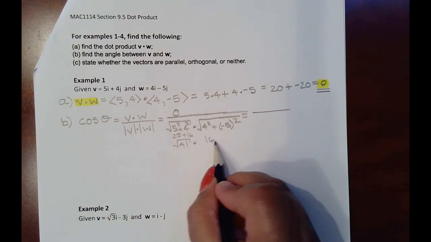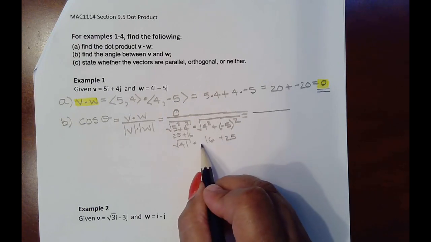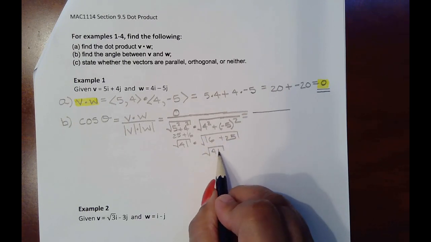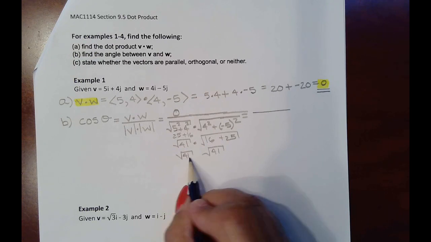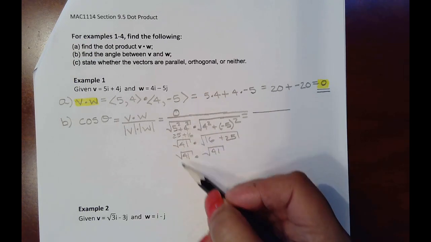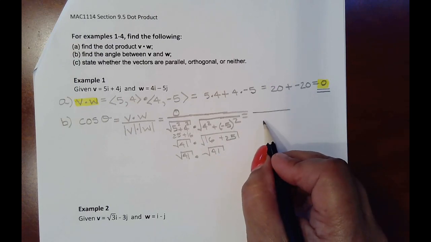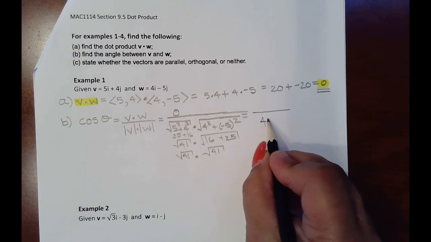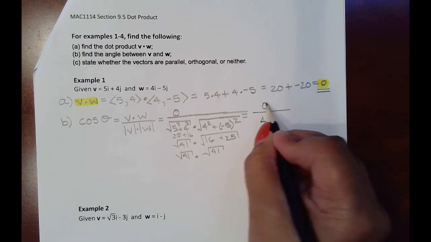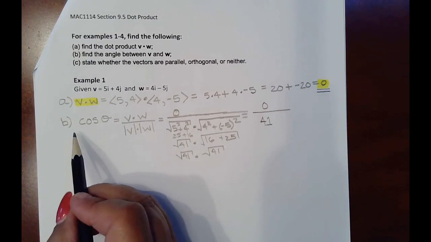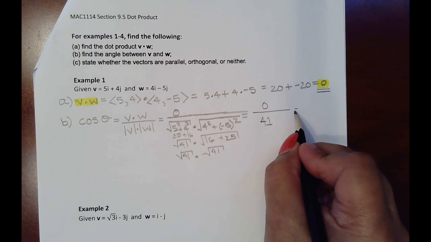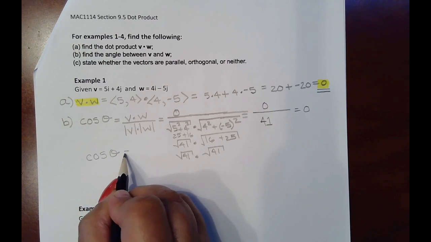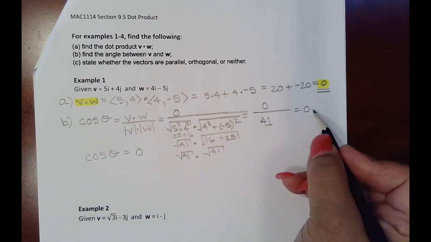This would be the same thing, 16 plus 25. So again, you would get square root of 41. So square root of 41 for this one, square root of 41 for this one. That product, because you're supposed to be taking the magnitude of one times the magnitude of the other. For a lot of these problems, you'll have to carry it out all the way, so might as well demonstrate what that work looks like. So you have 41 here, 0 here. Anyway, cosine of theta is 0 over 41, which is just 0. Let's bring that down here. Cosine of theta is equal to, we found out, 0.